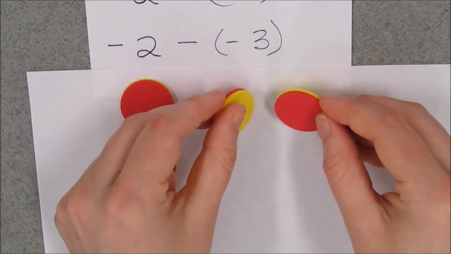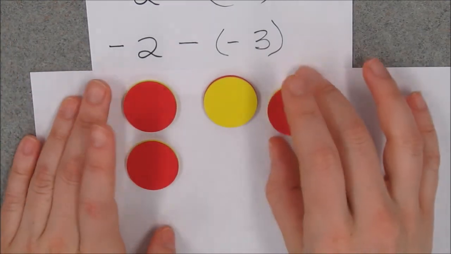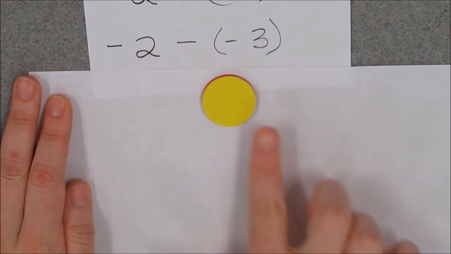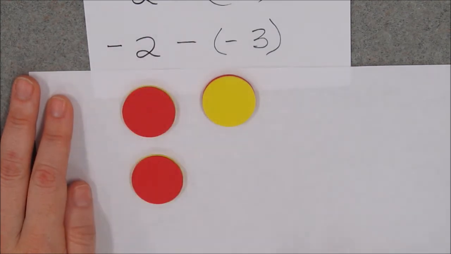I added 1 0 pair, and that left me with 3 negatives. I now have 3 negatives I can take away, and when I take away my 3 negatives, I'm left with 1 positive.